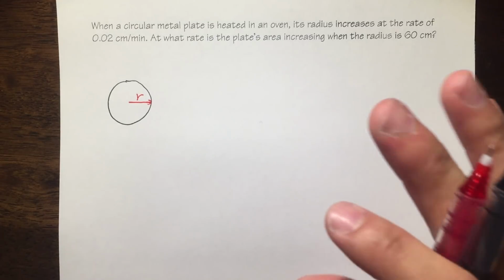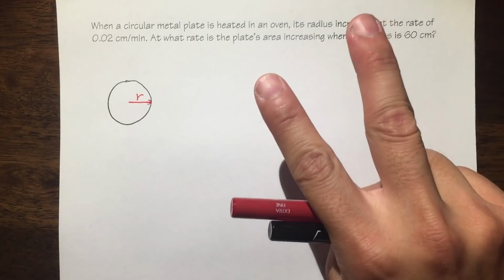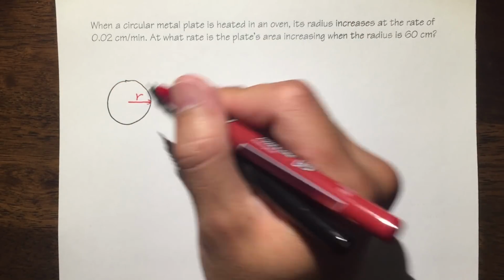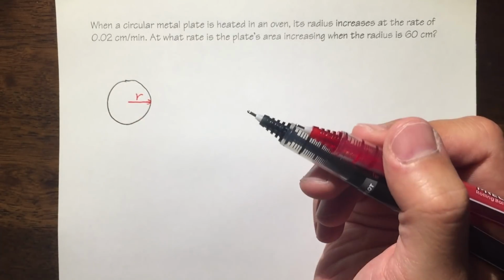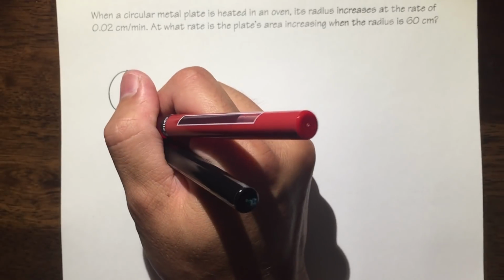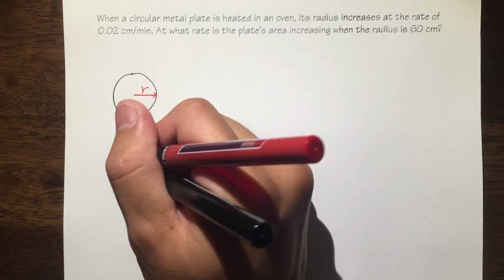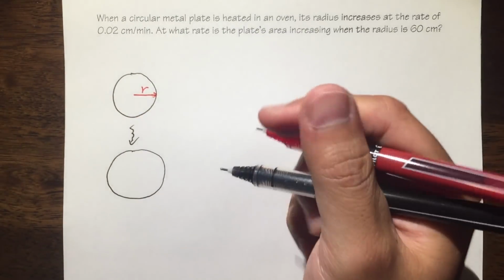Right, this is how I will demonstrate the situation for you. I will draw two pictures. Here we have a circular plate, and of course we care about its radius, so I draw this right here. And then after a while, this plate is going to get bigger because it's being heated up, so I'll just draw a bigger circle right here.